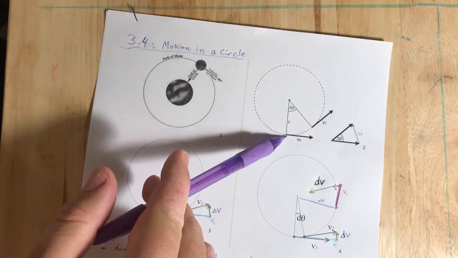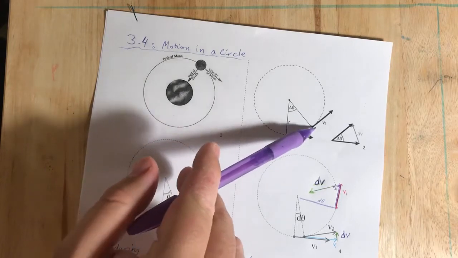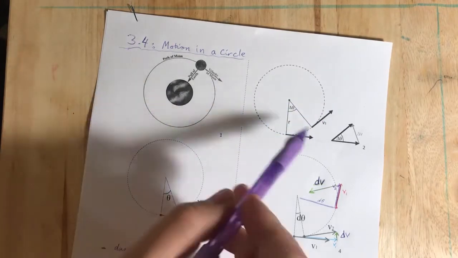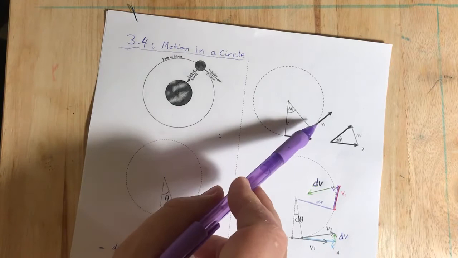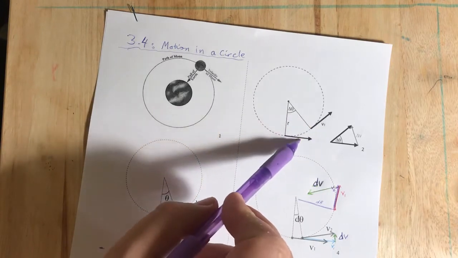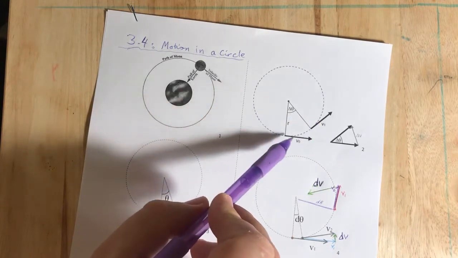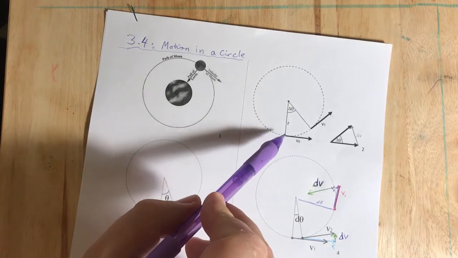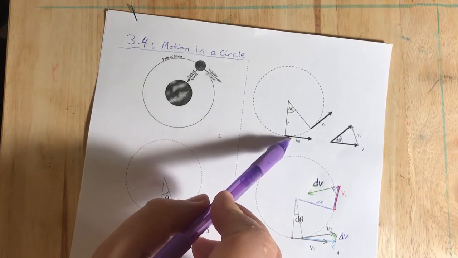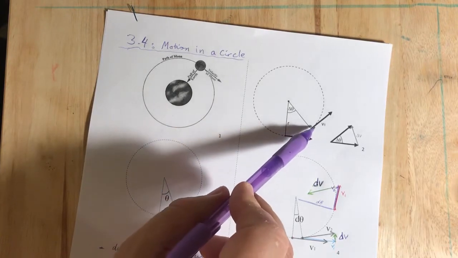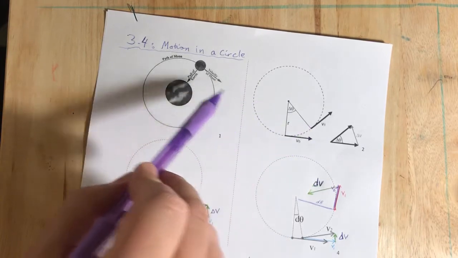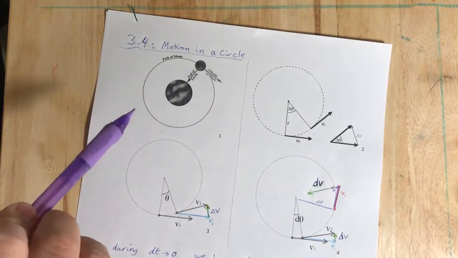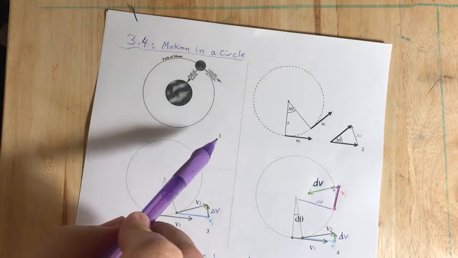The speed is the magnitude of the velocity. It is the same. Maybe it is 10 here and 10 here, 5 here and 5 here, but the velocity is different because the direction is different, because we are talking about the velocity, which is a vector.